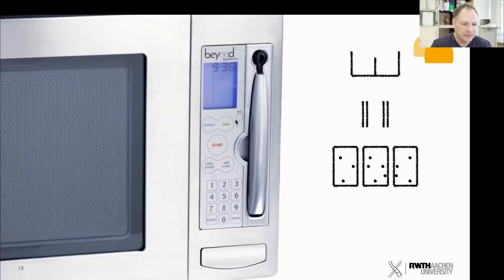Not a good design. Just for laughs, by the way, the scan button actually means that you take this little thing that looks like a handle, you can remove that from the microwave, and then you can scan your food barcode. And if the barcode is known by the microwave, it will automatically set itself to the right settings to prepare that food. Yeah, maybe something the world doesn't really need.